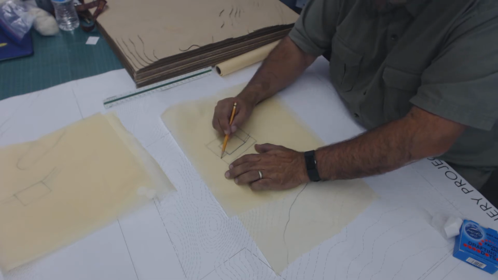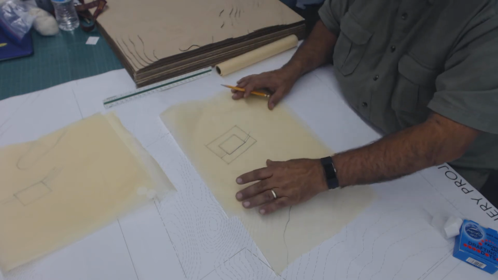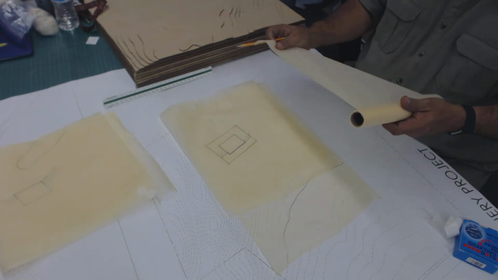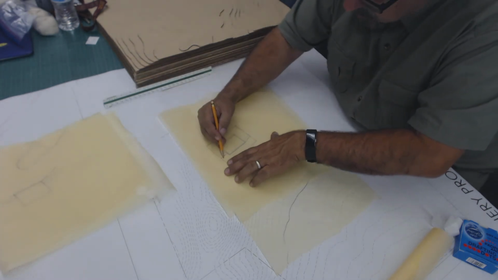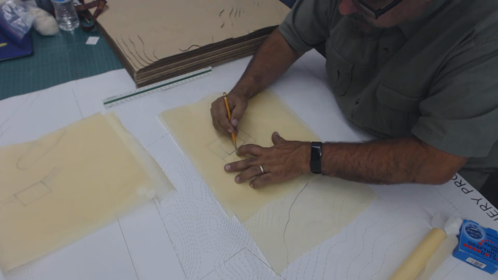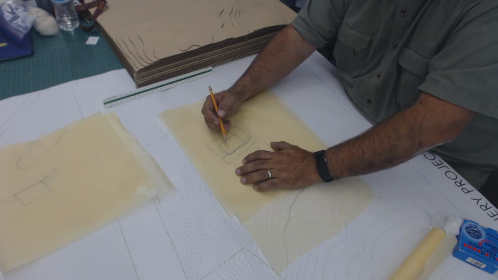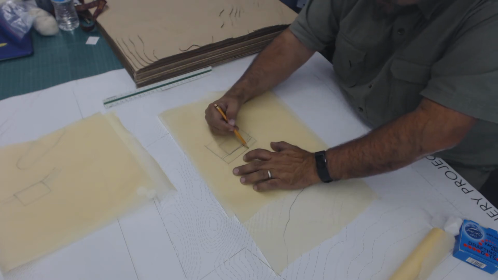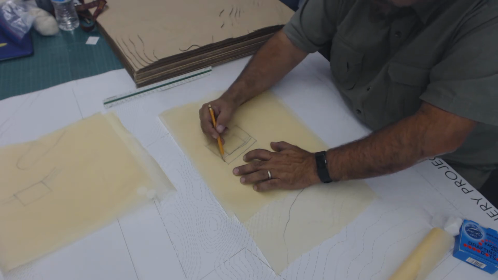You want these lines to go to the edge of the outer rectangle. There. One more. This one comes to here, jogs forward, comes to right about there, and then it just takes off that way. Now after that, you'll have to do one for each of the contour lines above and below. So I'll have to do another one for this line, and another one for this line.